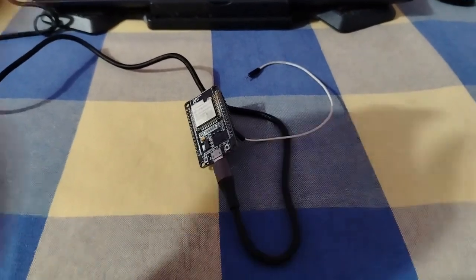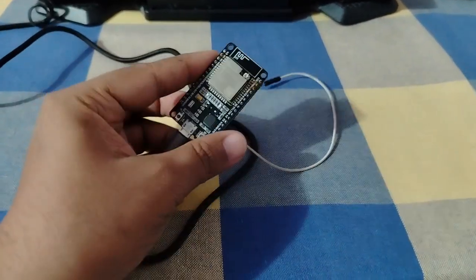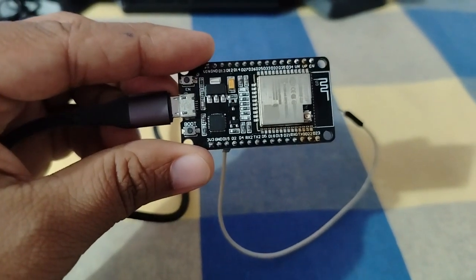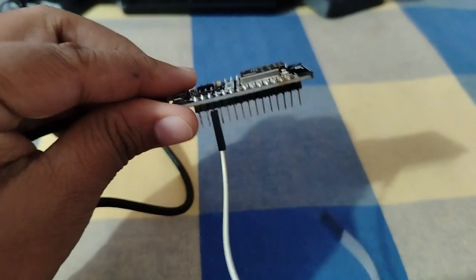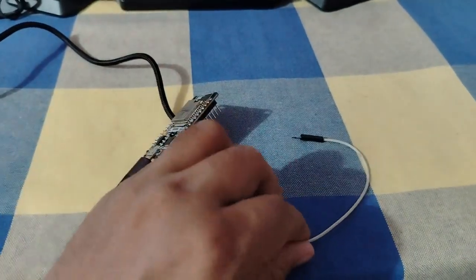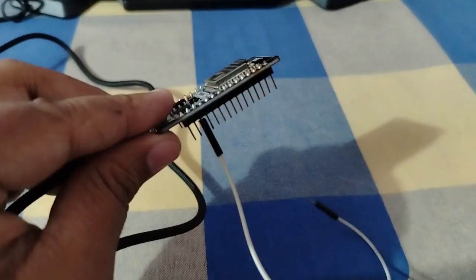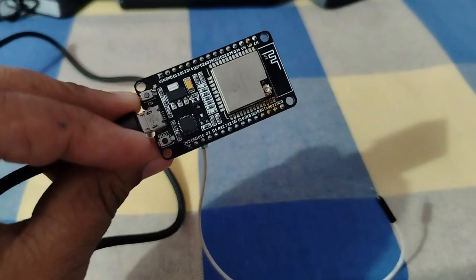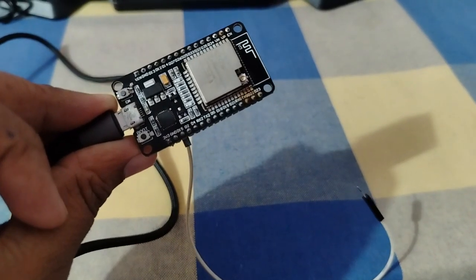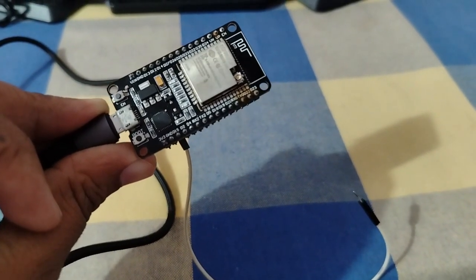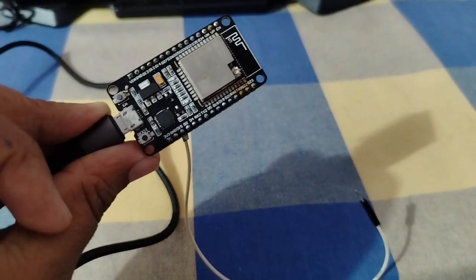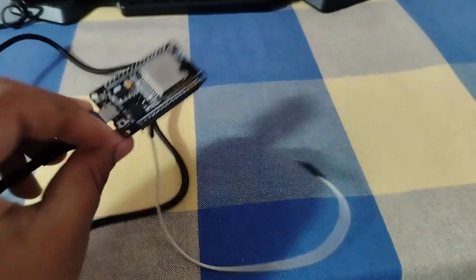So this is my ESP32 unit, and here I have put an extra jumper pin to the D15 pin of the board. So let's see what D15 is. Maybe, as I remember, it is the touch 3 pin.